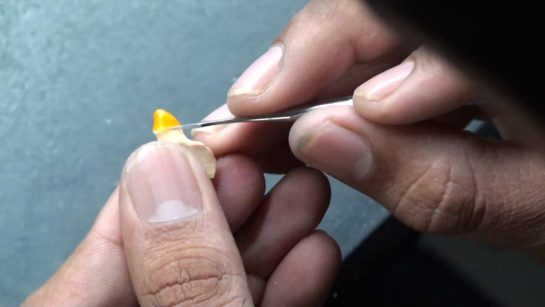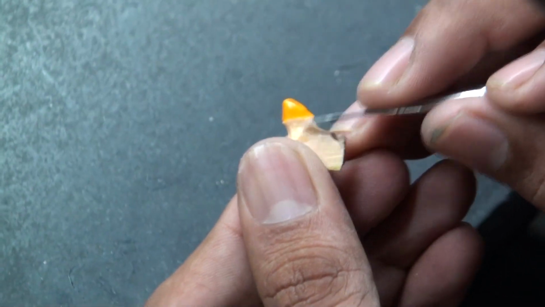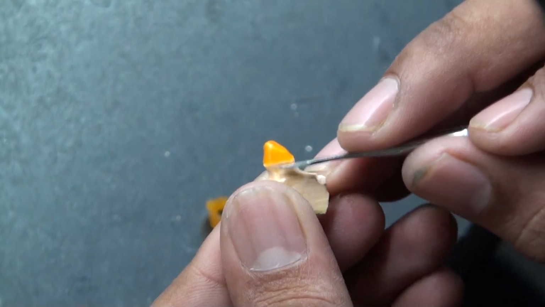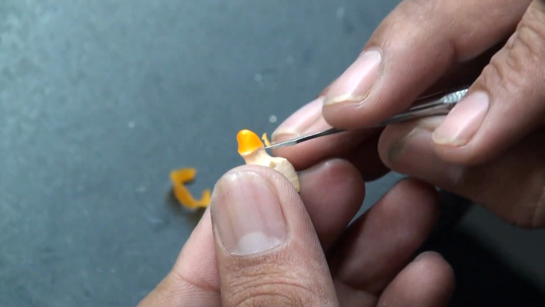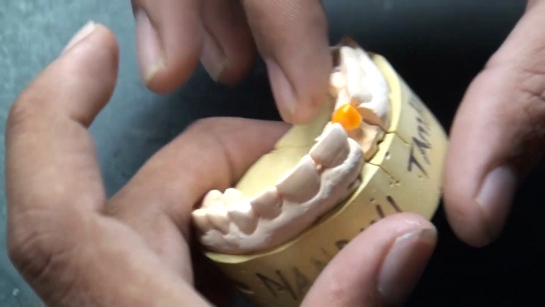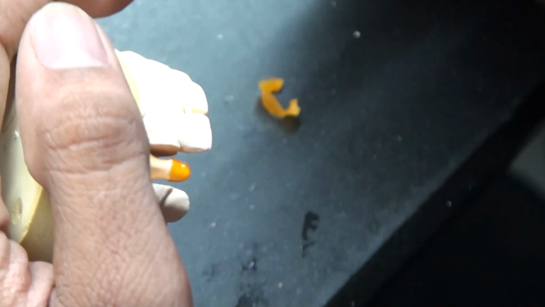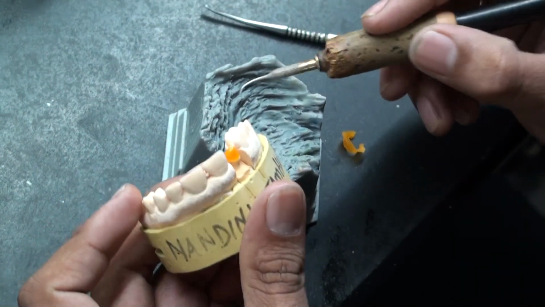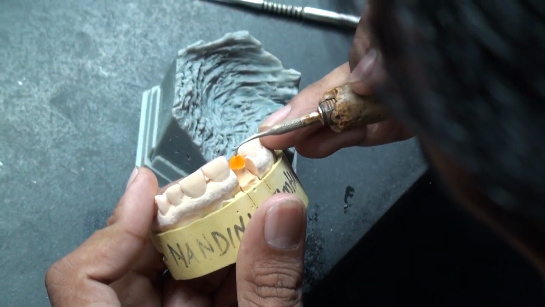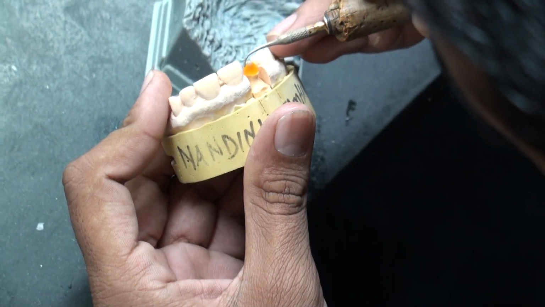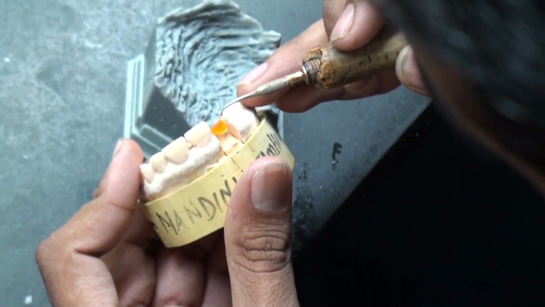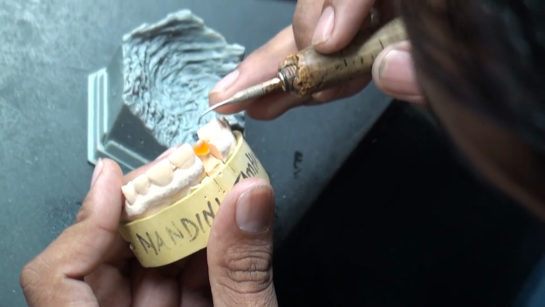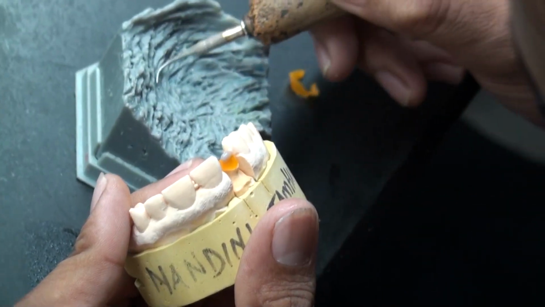And now you can see he's got a nice little coping. Now you can use that wax up for, depending on what you're doing. You can use it for metal coping, and you can cast it up. Now in this case we're using this as an Emax crown.